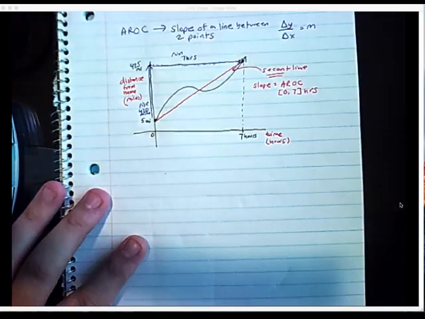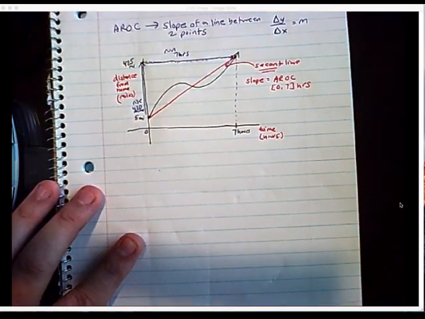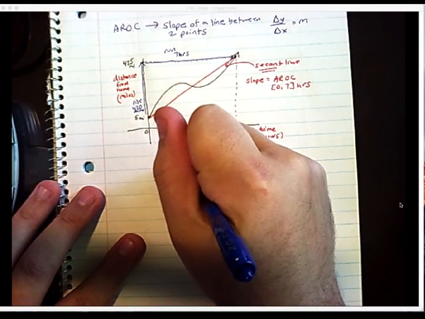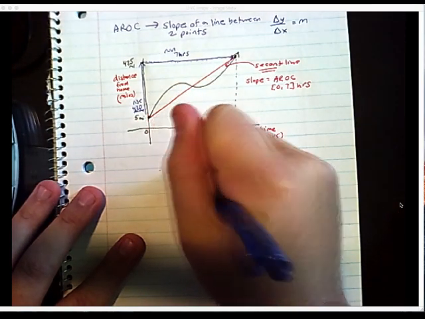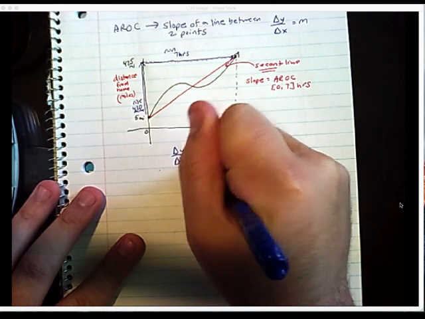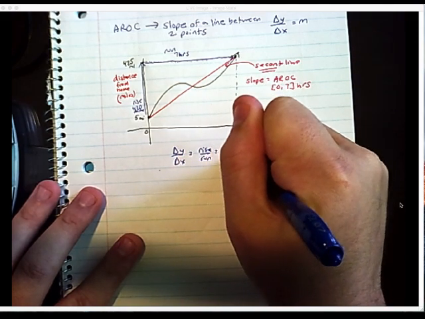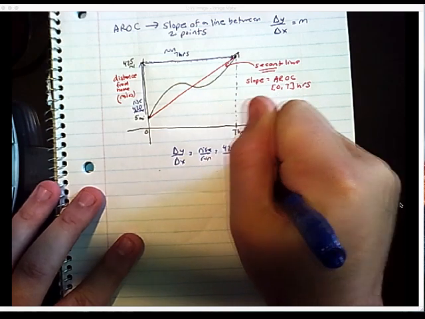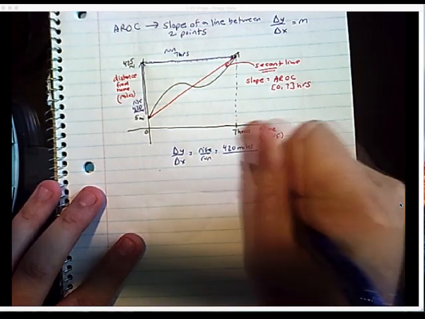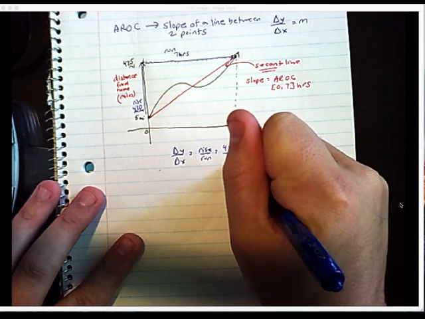Okay, so if we do delta y over delta x, that's like saying rise over run. We rose 420 miles, and we ran 7 hours.